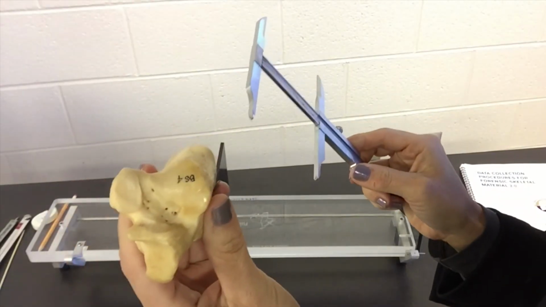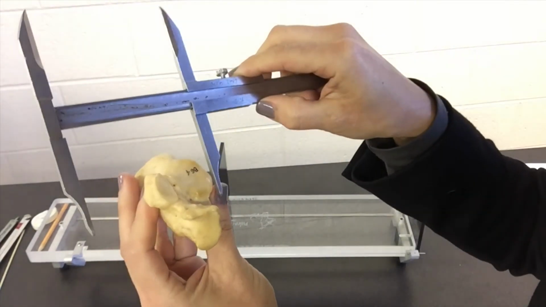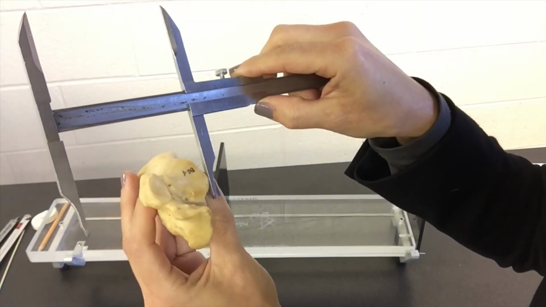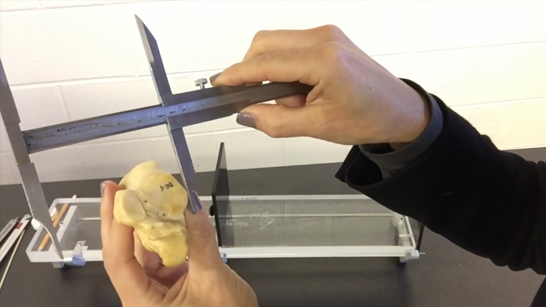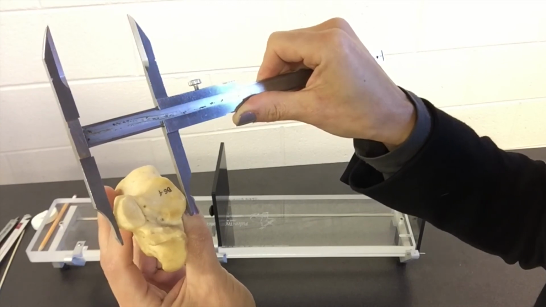Okay, to take the middle breadth of the calcaneus, you're going to want to measure from the most lateral projection of the posterior articular facet to the most medial portion of the sustentaculum tali.